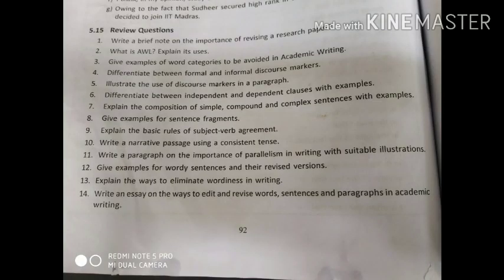Sixth one, differentiate between independent and dependent clauses with examples. We already discussed this. Go back to the slide. You will have definition and examples. Next one, explain the composition of simple, compound and complex sentences with examples. Go back to that slide which contains both the definition of these sentences and the examples of these sentences.